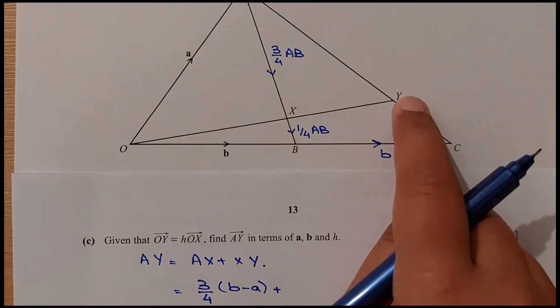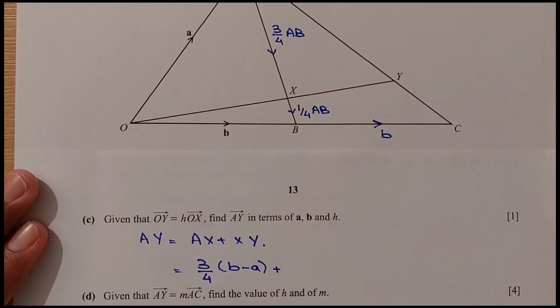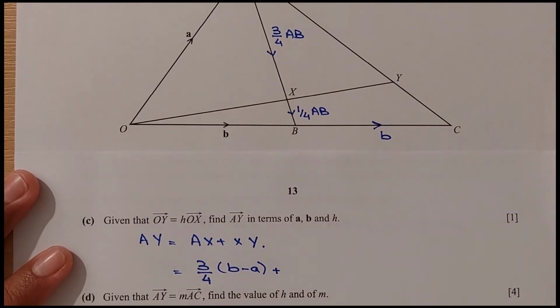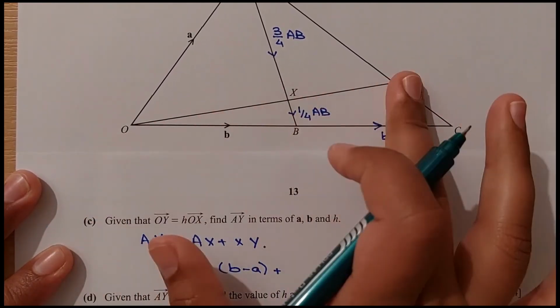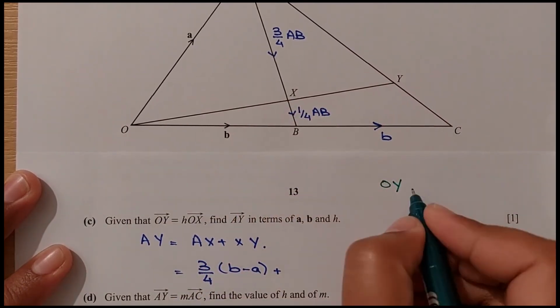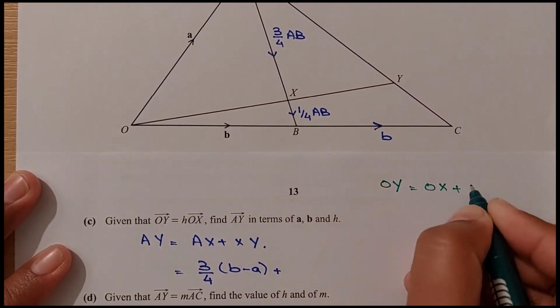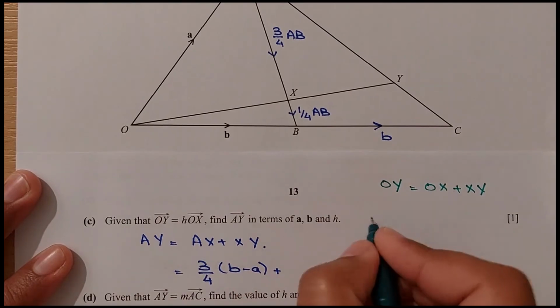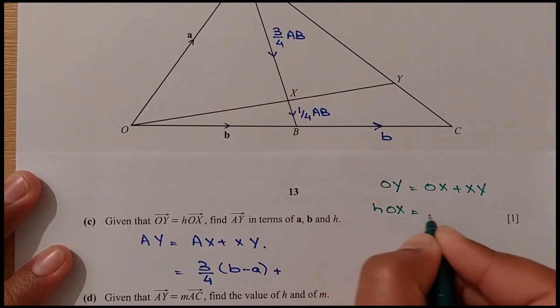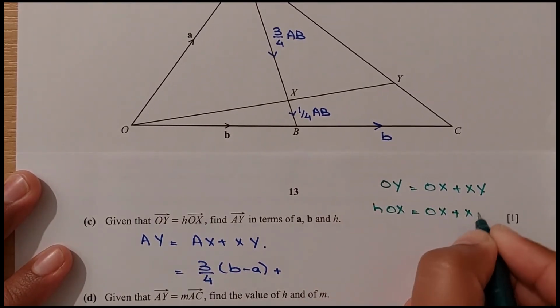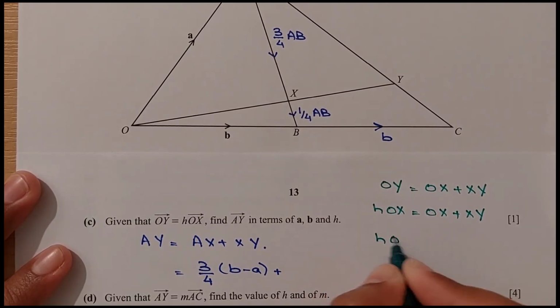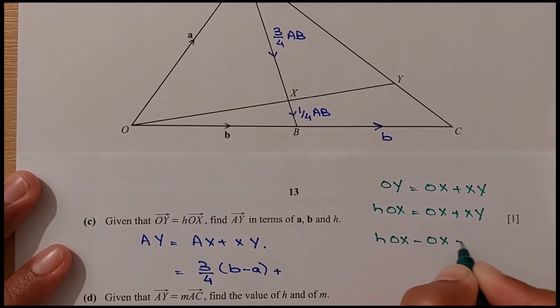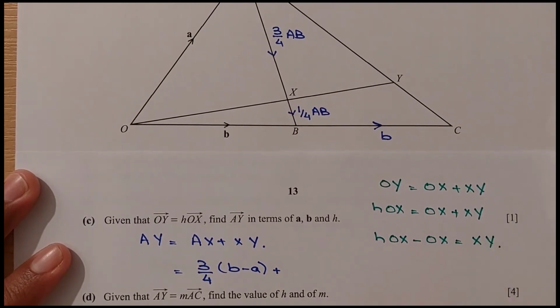So what is XY? By using the given information, OY is OX plus XY, and that is H times OX equals OX plus XY. Right, so we need to find XY, that is HOX minus OX equals XY.